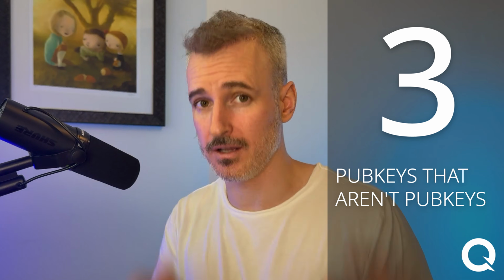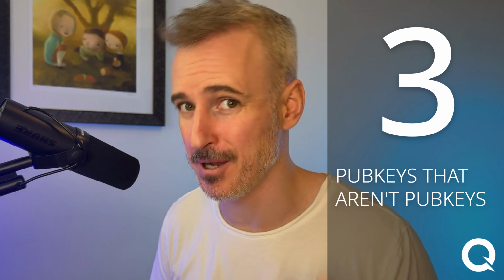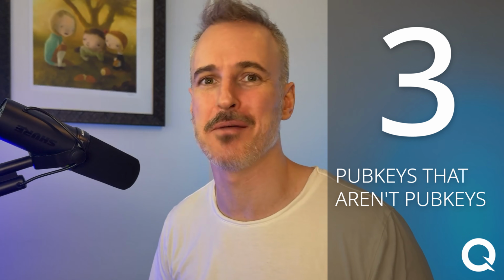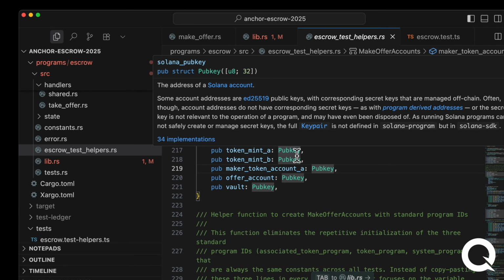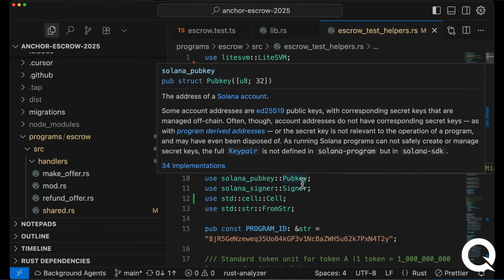Next thing I want to talk about is pubkeys that aren't actually pubkeys. Solana has a type called Pubkey, but if you hover over it, you'll see that it actually just refers to any address on Solana. If you know anything about cryptography, you'll know that pubkeys always have matching private keys. But due to this silly naming, that's not actually true on Solana. Please just think of the Pubkey type as address. In fact, you could even make an alias for it.